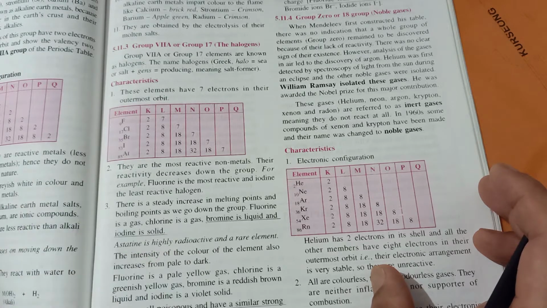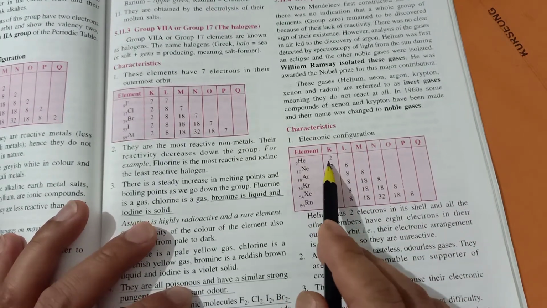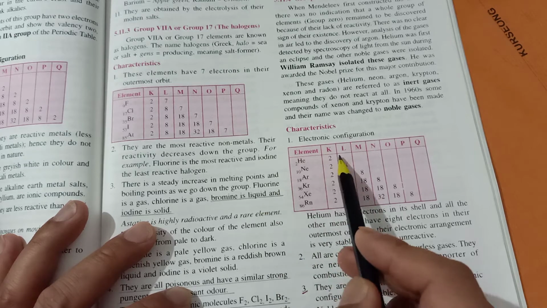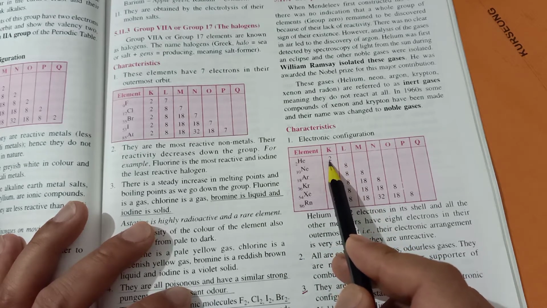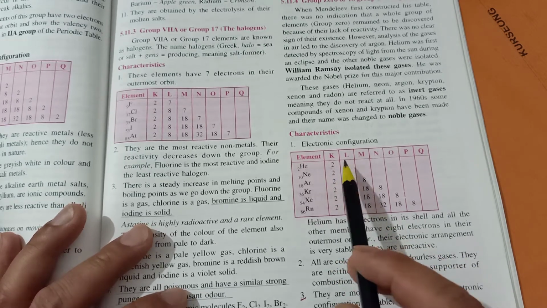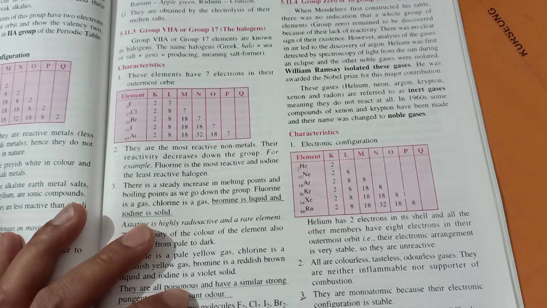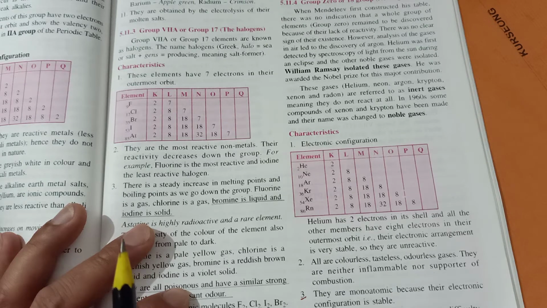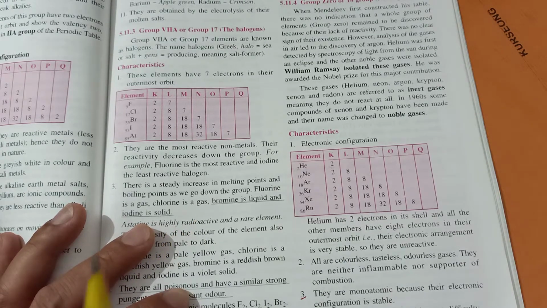The reason behind that is, if you see their electronic configuration over here, helium has only one shell, the first shell, and it has 2 electrons. So these will be the valence electrons, and we know the law of stability, the duplet. According to the duplet law, if any element has 2 electrons in its innermost shell, the K shell, the first shell, which is also the valence shell, then that particular element is very stable.